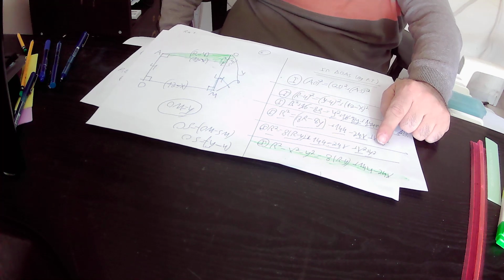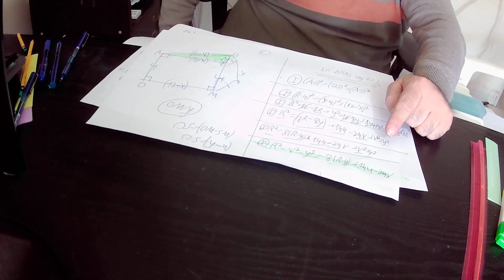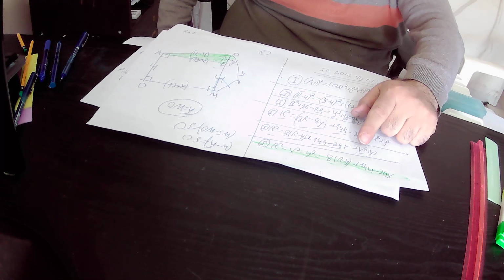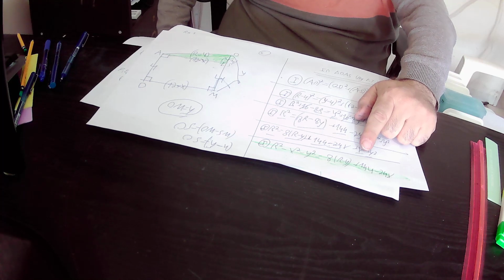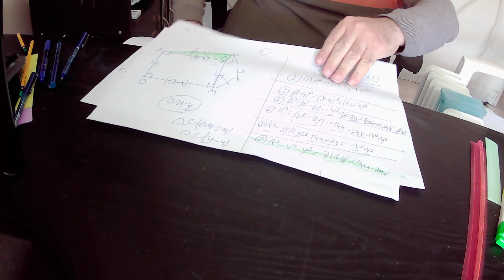Then we subtracted x squared and y squared from this equation, and we got that, according to equation number 1, R squared minus x squared minus y squared equals 8 times (R minus y) plus 144 minus 24x.